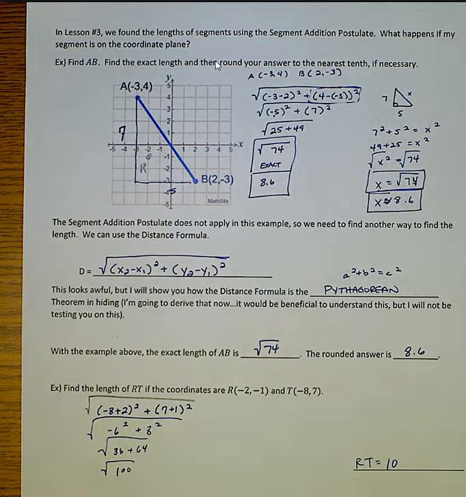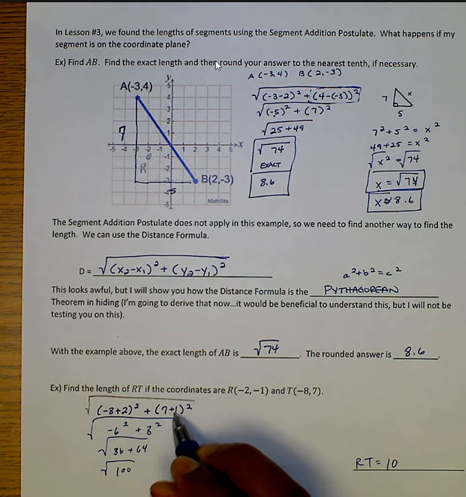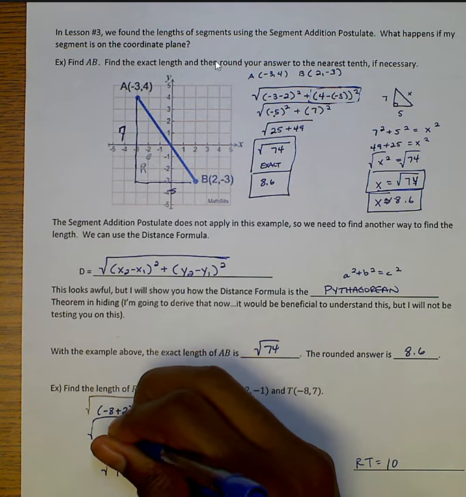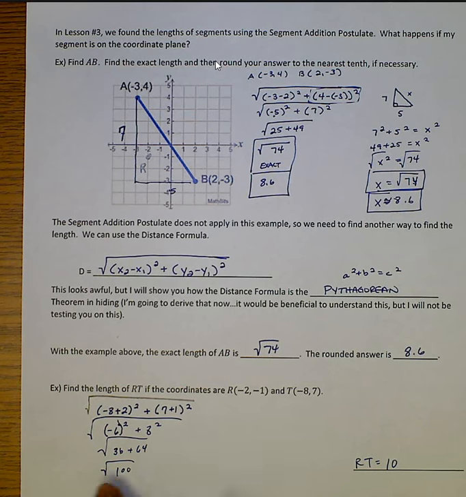Okay, again, -8 plus 2 is -6. 7 plus 1 is 8. -6 squared is 36. Keep that in parentheses so it actually works. 8 squared is 64. 36 plus 64 is 100. The square root of 100 is 10.